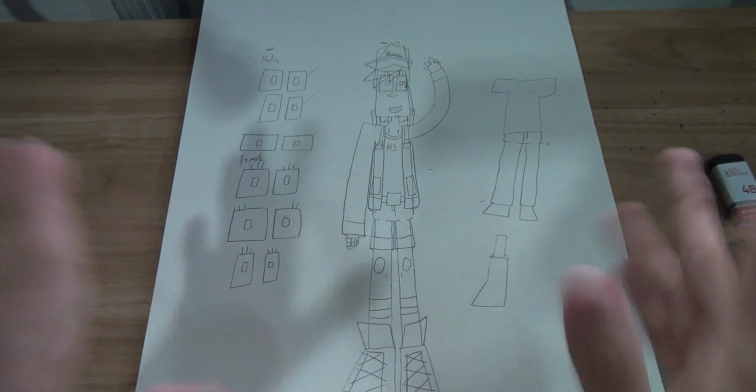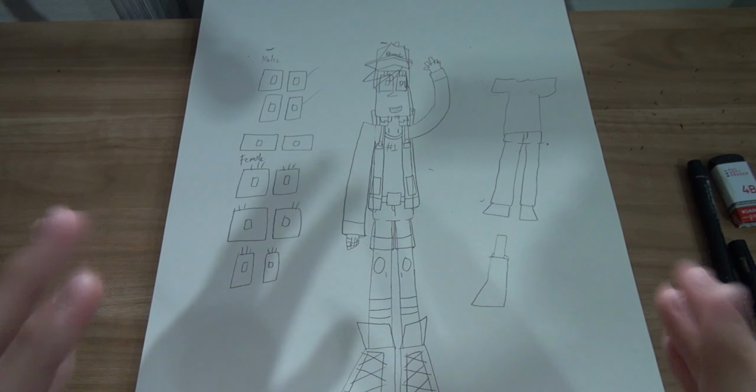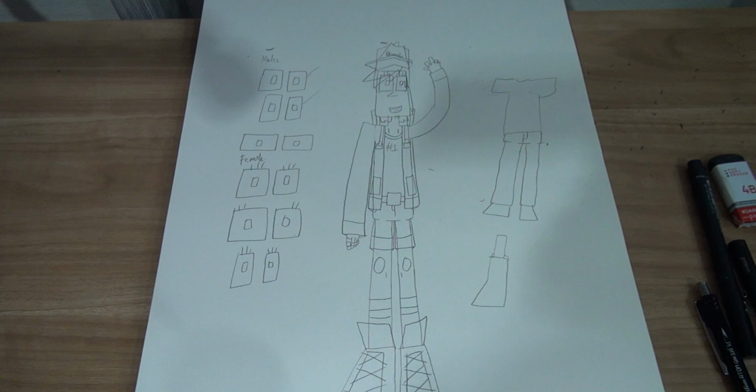Of course it's really easy, and I would really appreciate it if you found this art style really easy to do.